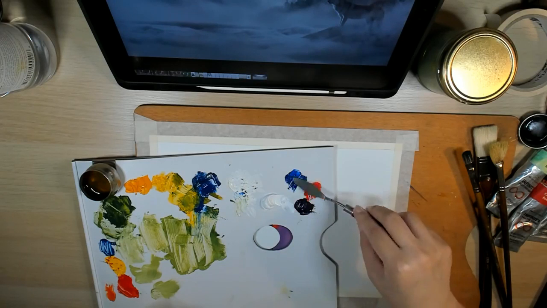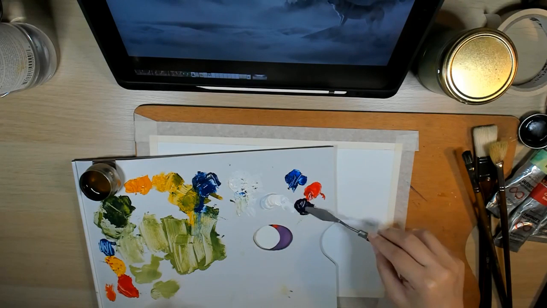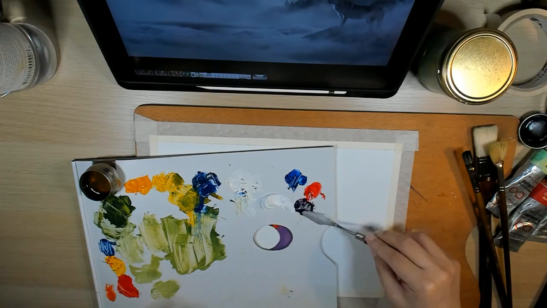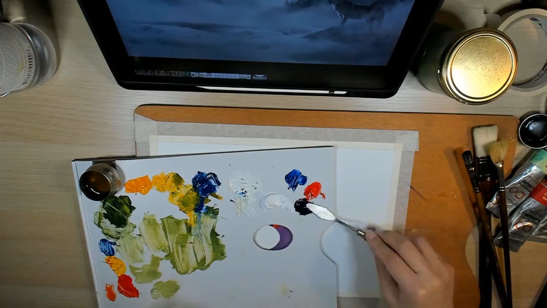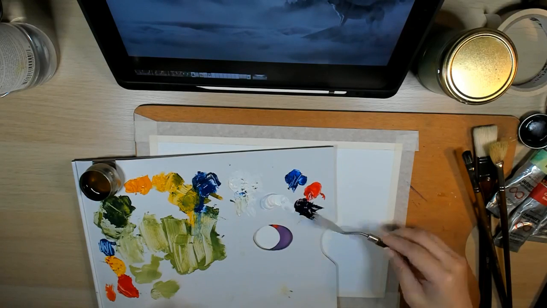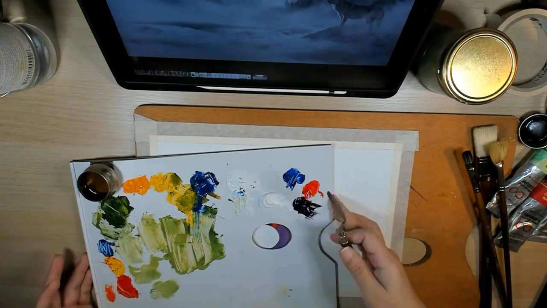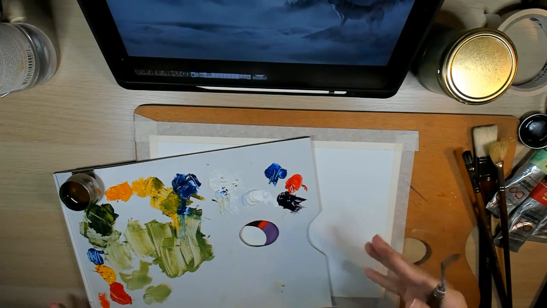Because depending on the color bias of your primaries, you will get different kinds of purple. You can get really vibrant purples or really muted purples. So depending on what you need, you should know. Just keep that in mind when you're doing your work.